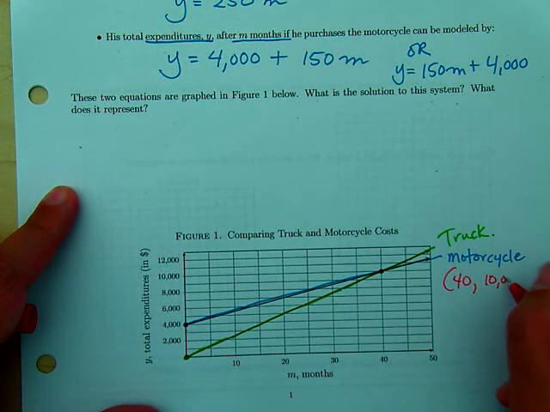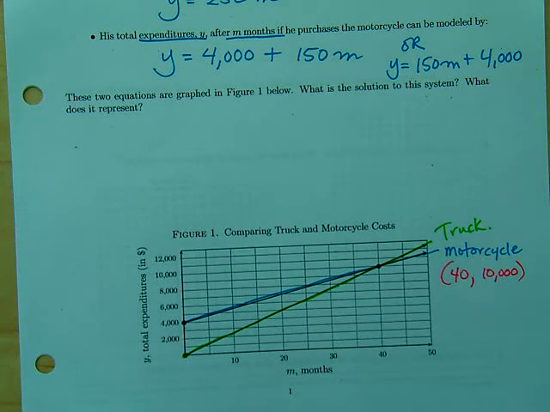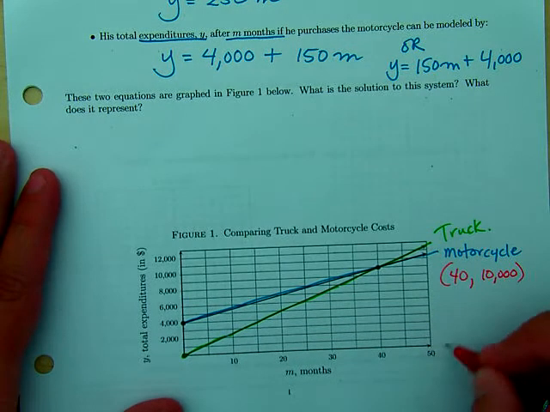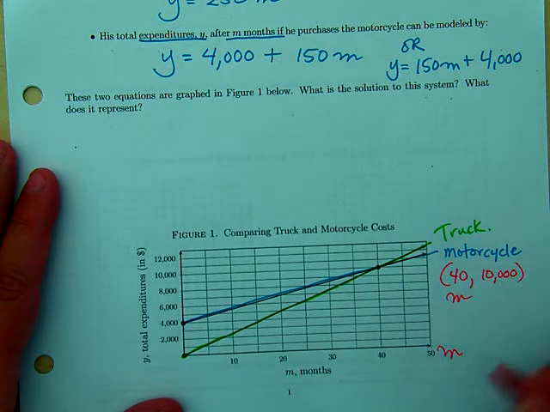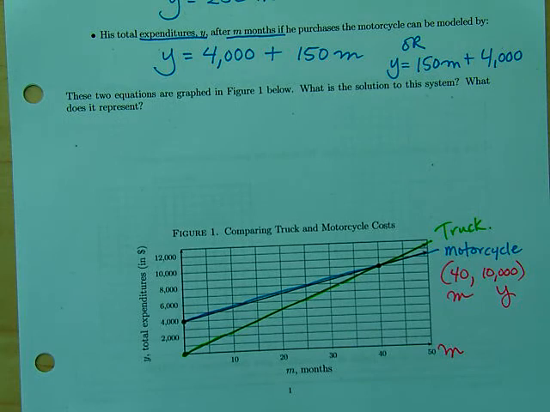Oh, I see that. Okay. So I love how you put it in an ordered pair. This is our x-axis or m-axis, and this is our y-axis on expenditure. She put it in an ordered pair, and then she actually even went ahead and said what each represents.